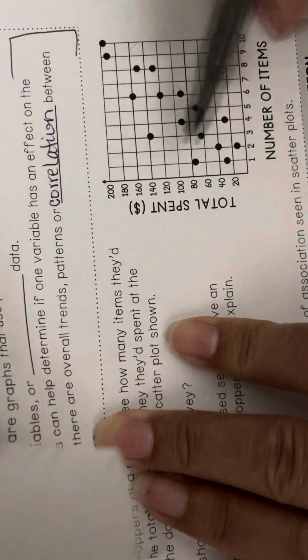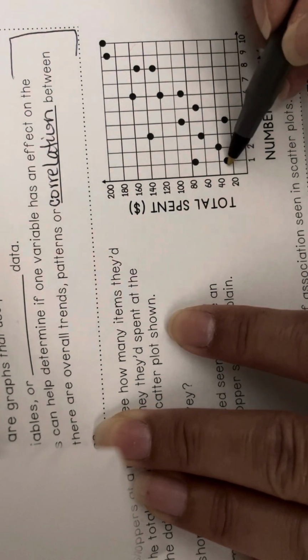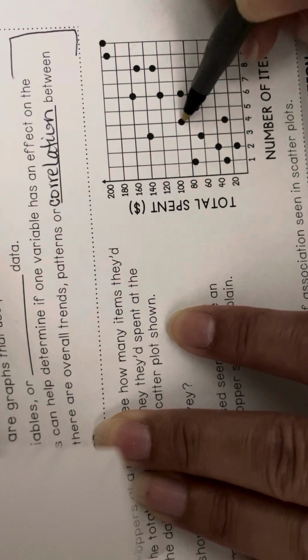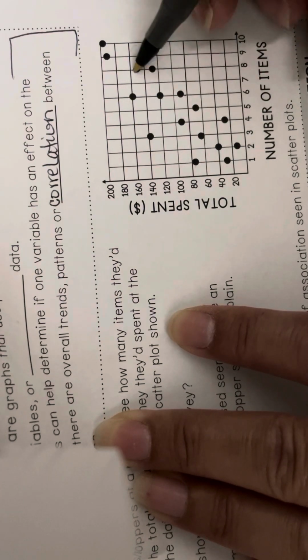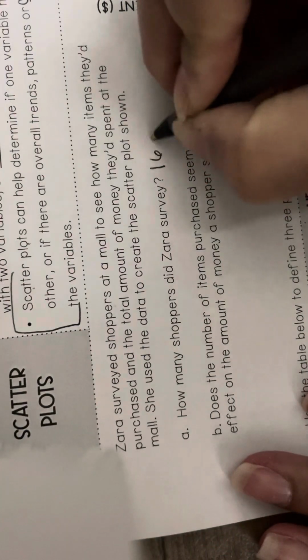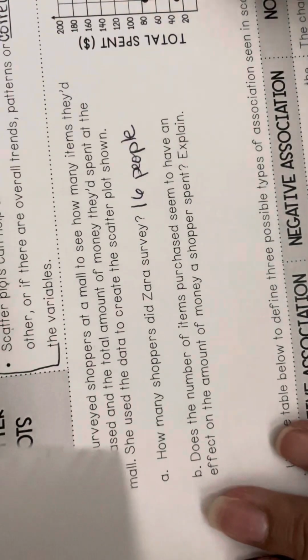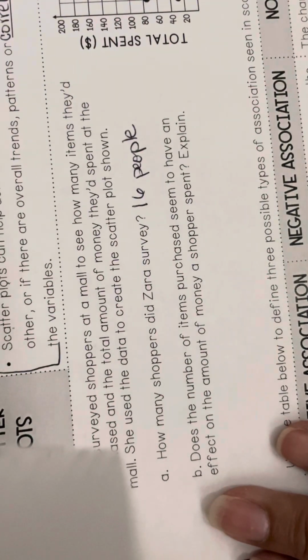Well, how many dots do you see here? So this person only bought one item, so that's one person, 2, 3, 4, 5, 6, 7, 8, 9, 10, 11, 12, 13, 14, 15, 16. She surveyed 16 people. Each dot represents what each person bought.